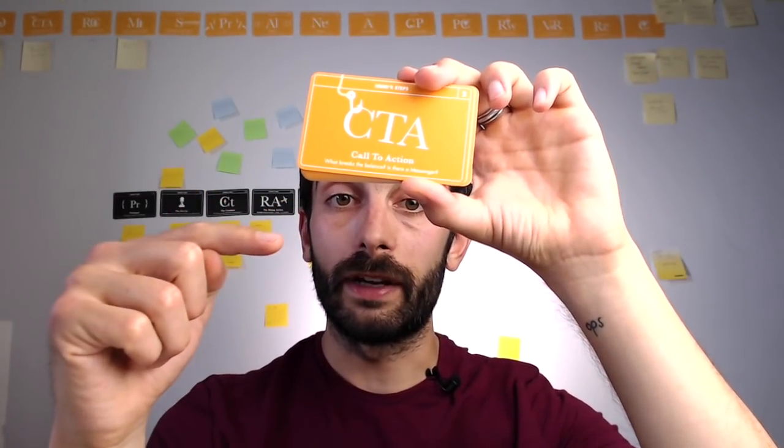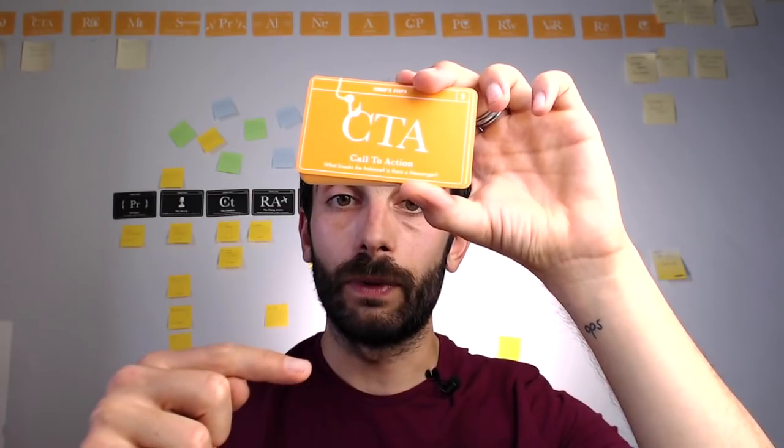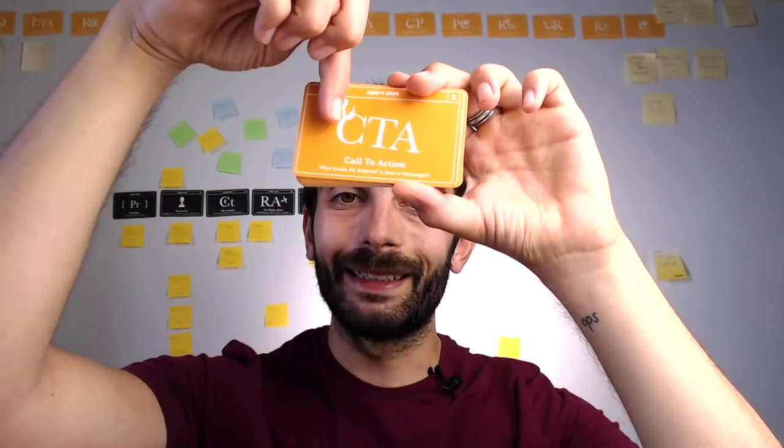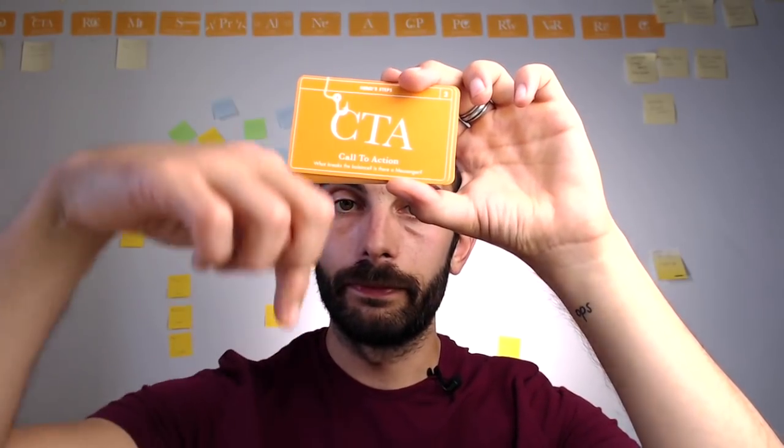When you have your canvas with all the steps here, you're going to have the first character, then the second one. This column doesn't synchronize the time.